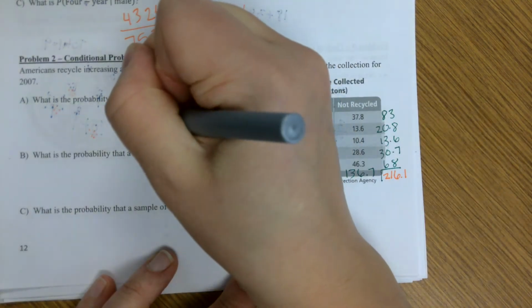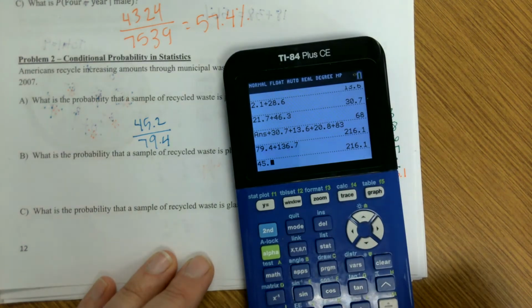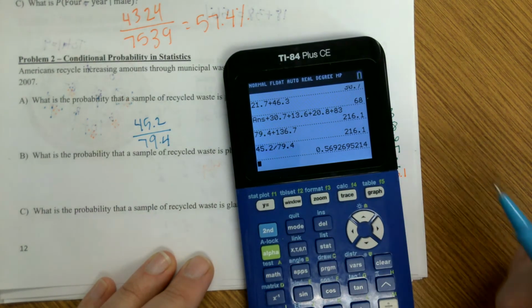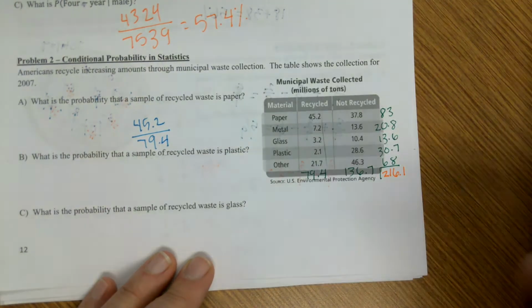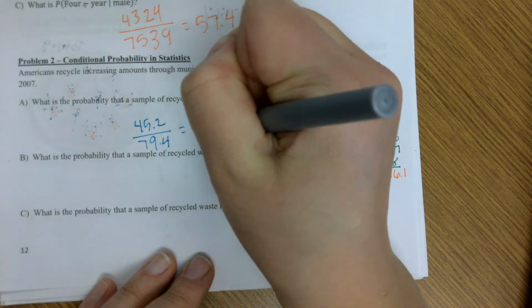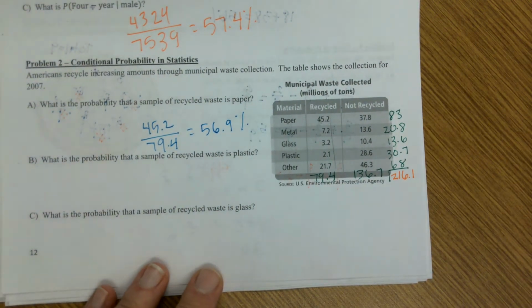45.2, especially for a problem, you should never have a decimal inside a fraction like this. So you should always make this into a percent. This is going to round to 56.9%. Remember, when you're finding your percent, you're moving your decimal point 2 times to the right.